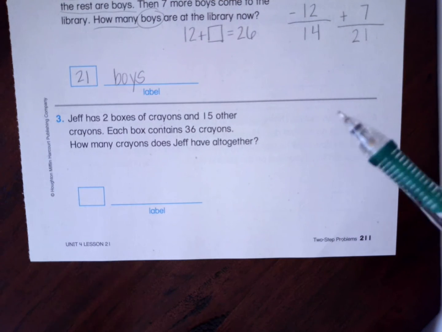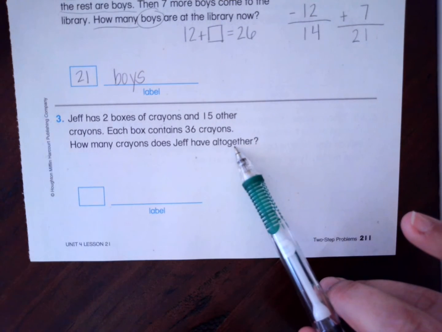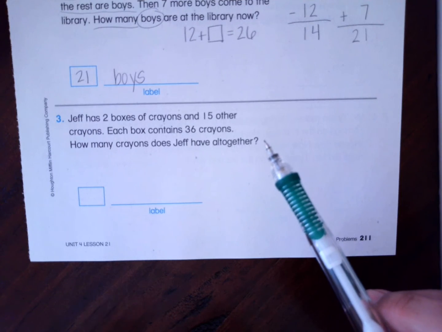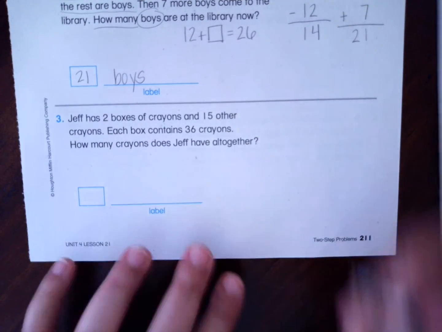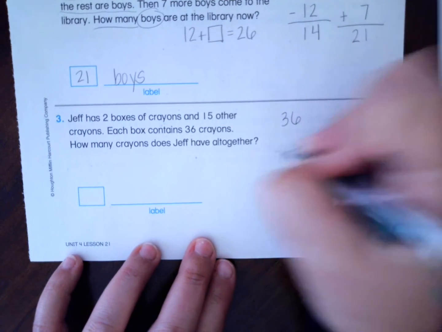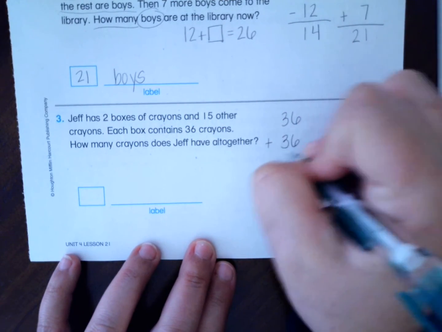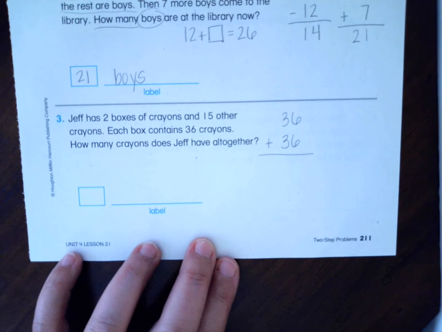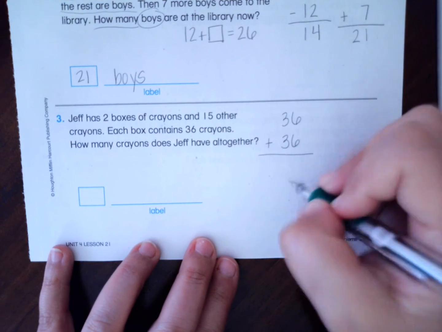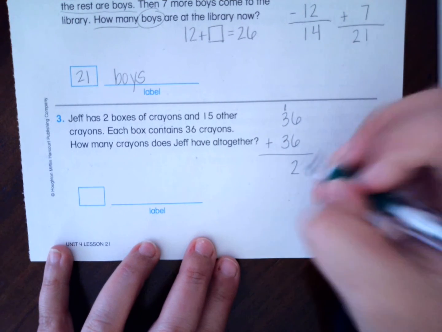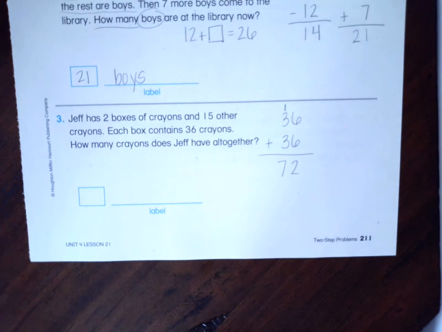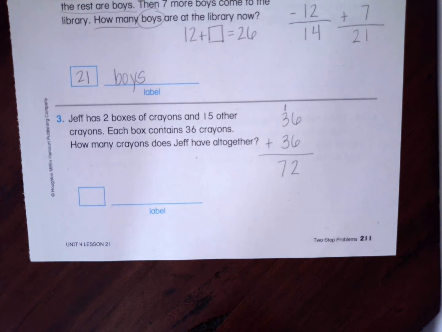So in order to figure out how many crayons he has altogether, I need to start by figuring out how many crayons are inside those boxes. So I'm going to do 36 plus 36. 6 plus 6 is 12, and a new group. 3 plus 3 is 6, plus 1 more is 7. So there's 72 crayons in his boxes. Now, think of your crayons.